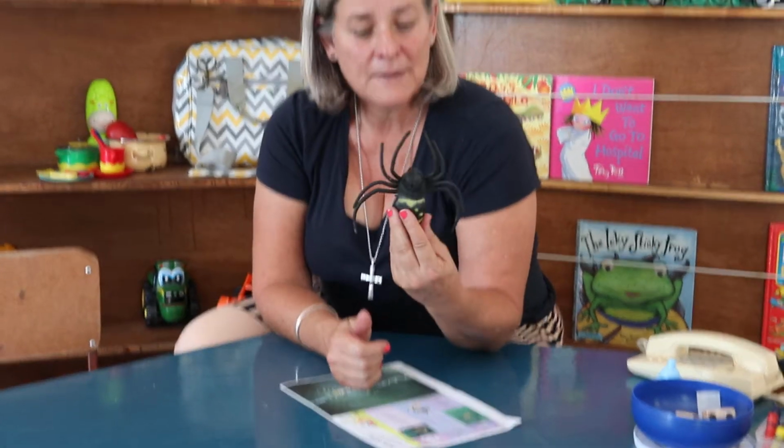So now the spider is an arthropod. Yes, he has 4 pairs of legs. And do you know what? He can have up to 8 eyes. 1, 2, 3, 4, 5, 6, 7, 8 eyes. Sometimes he has 6 eyes, sometimes they have 8. But they don't have compound eyes. Do you remember the insects had big compound eyes? Spiders don't have compound eyes. They have 6 or 8 simple eyes. And even though he's got 6 or 8 eyes, he can't see very well.